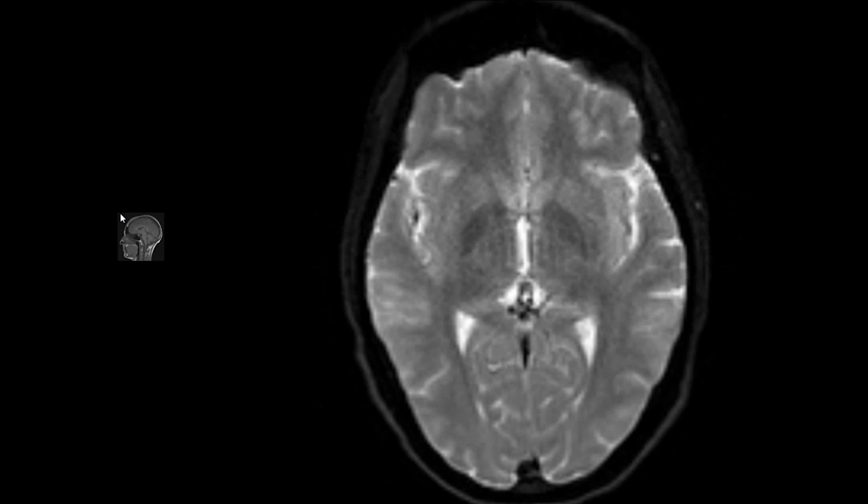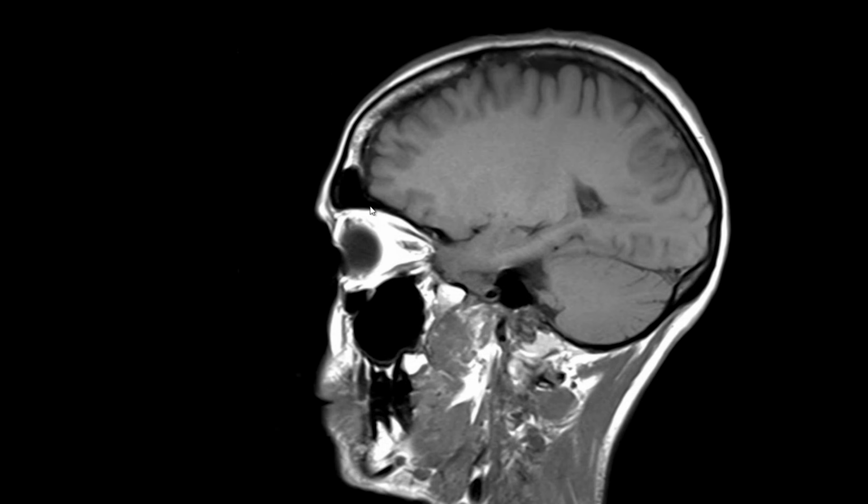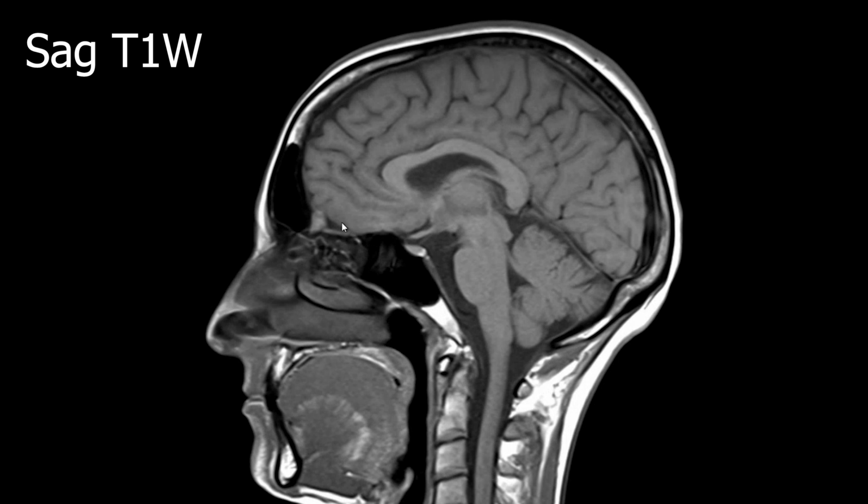The next sequence is sagittal T1 weighted image. This acquisition may be different based on the local practices. Sometimes it can be a volumetric sequence, and sometimes it may be standard non-volumetric T1 spin echo or T1 FLAIR. Nonetheless, I will try to follow the same routine, knowing that the images may look slightly different depending on the protocol.